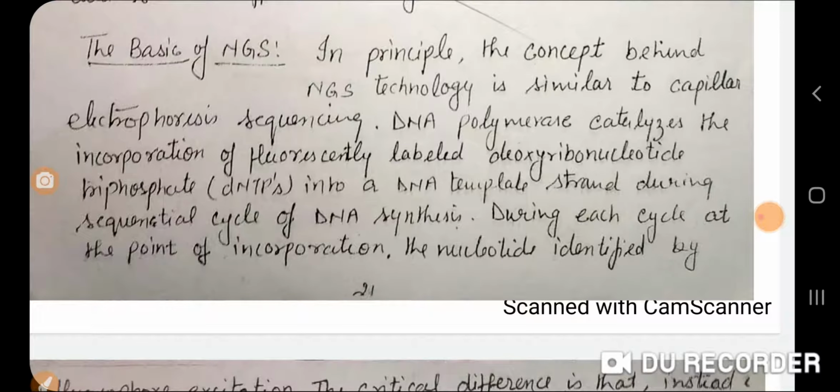So what is the basis of next generation sequencing? In principle, the concept behind next generation technology is similar to capillary electrophoresis sequencing. DNA polymerase catalyzes the incorporation of fluorescently labeled deoxyribonucleotide triphosphates, dNTPs, that is dATP, dTTP, dCTP and dGTP, into a DNA template strand during sequential cycles of DNA synthesis.